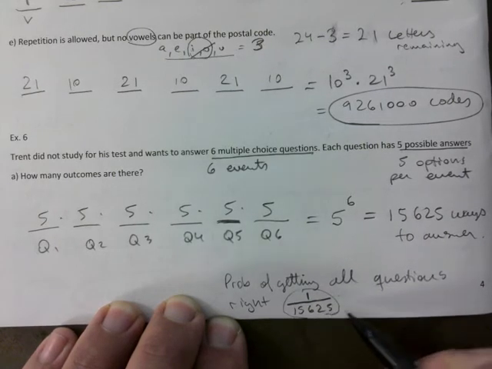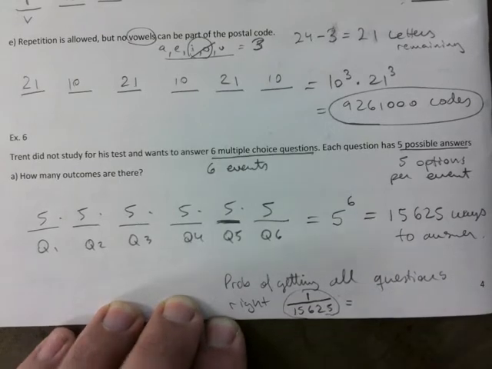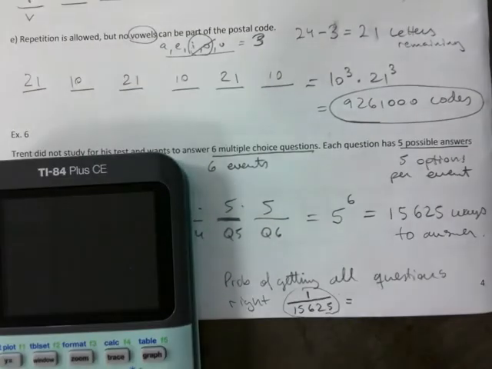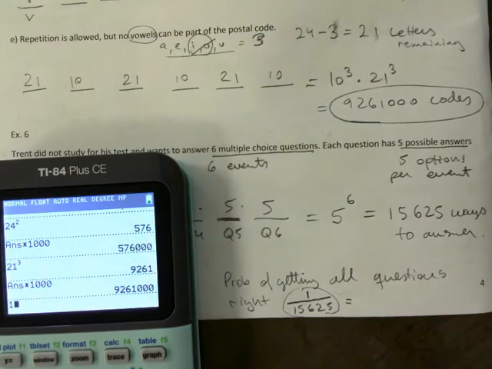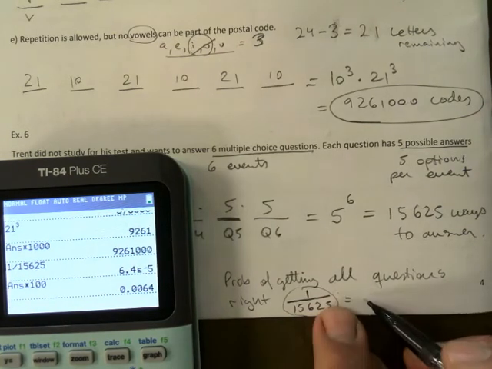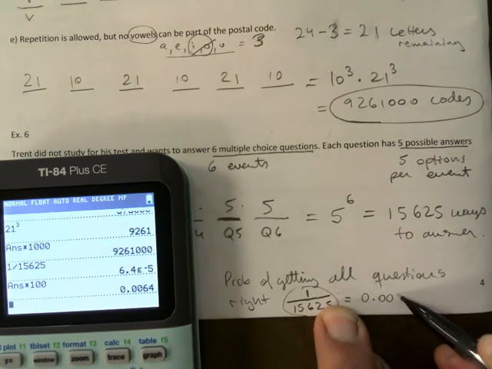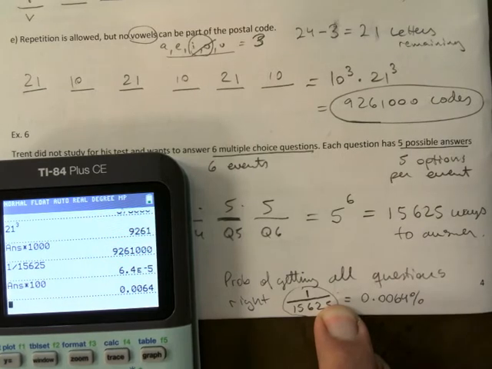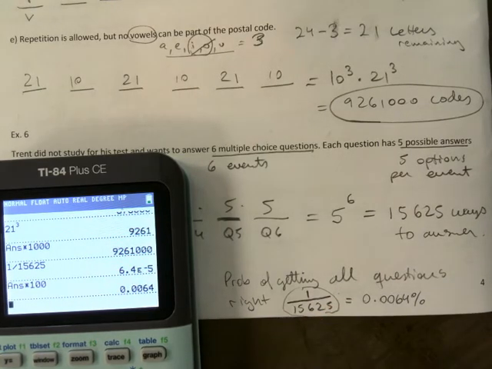That's your chances of getting it all right. Let's get it as a percentage. Do you remember how to do that? 1 divided by 15,625 times 100. 0.0064% chance of guessing and getting them all right.